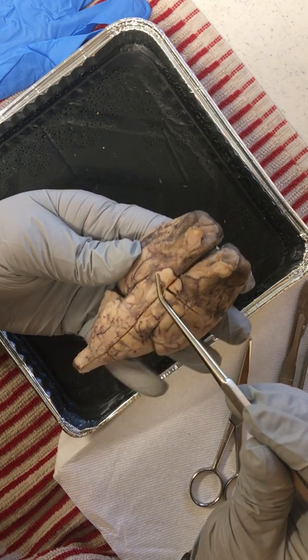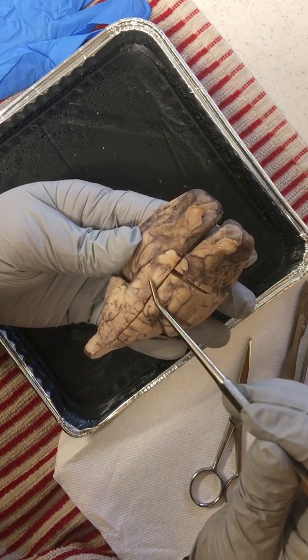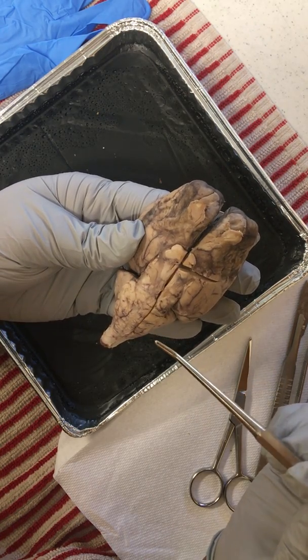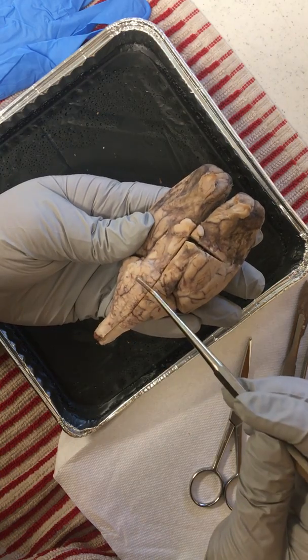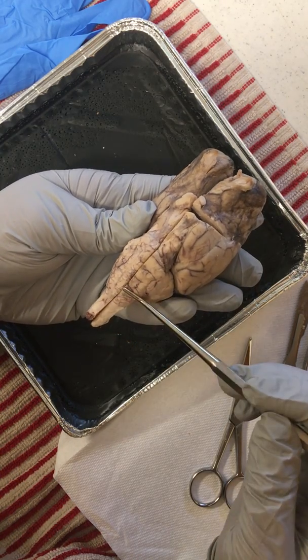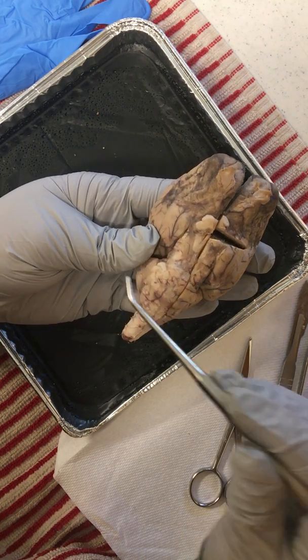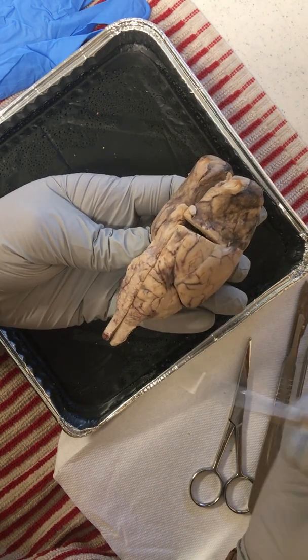Underneath that is the optic tract, the mammillary body. We have a couple of nodular structures here, the cerebral peduncle, then down to the pons, the medulla oblongata, and that spinal cord. Two more cranial nerves here as well, number 5 and 6, the trigeminal nerve, as well as the abducens nerve.